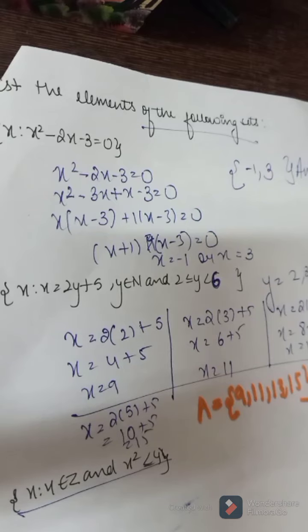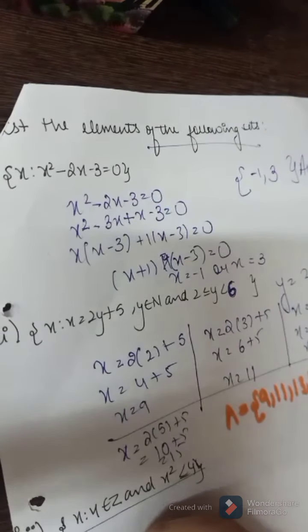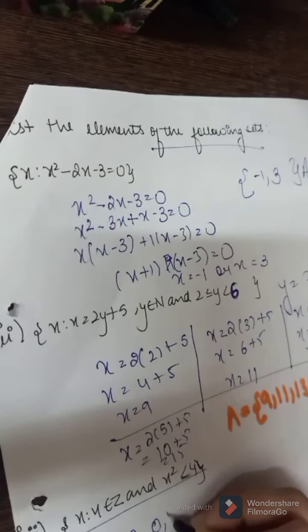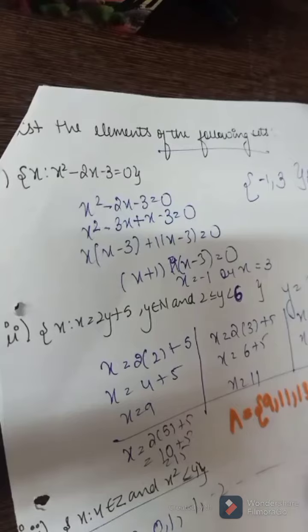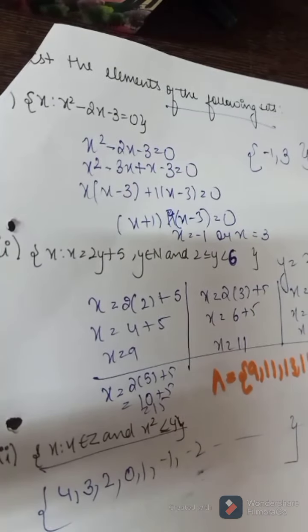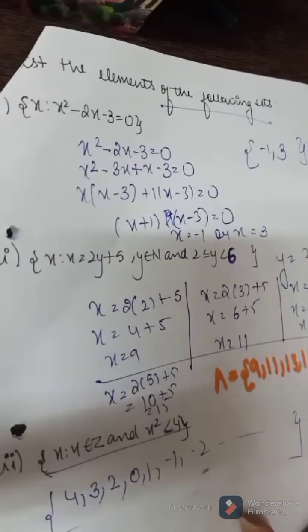Very easy again. See, 4 is also included. So 4 is also going to be the element, 3 is also going to be the element, 2 also, 0 also, 1 also, minus 1, minus 2 and so on. So these are the elements of this set, right? Because there are infinite negatives, we are going to write it this way.